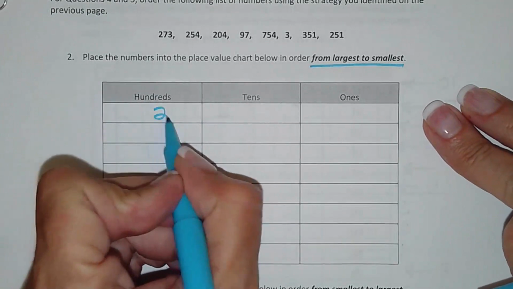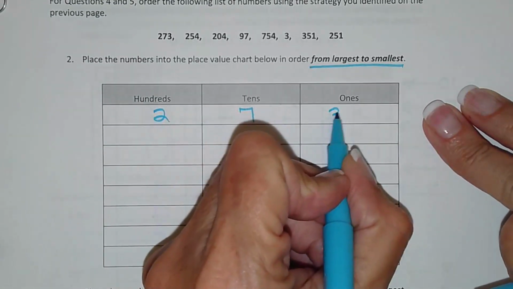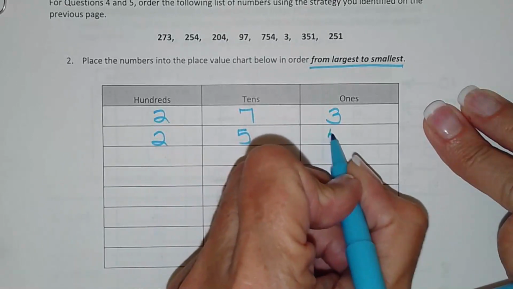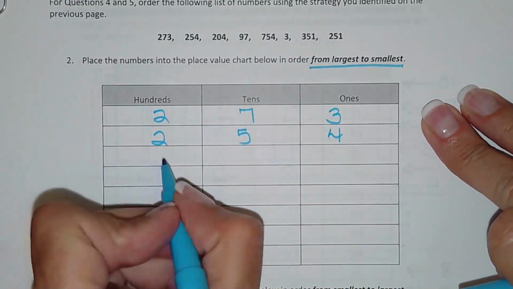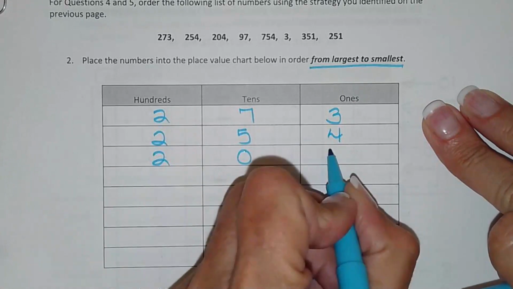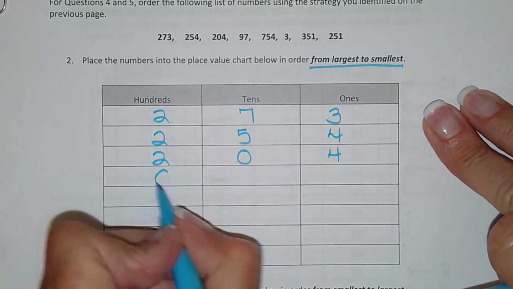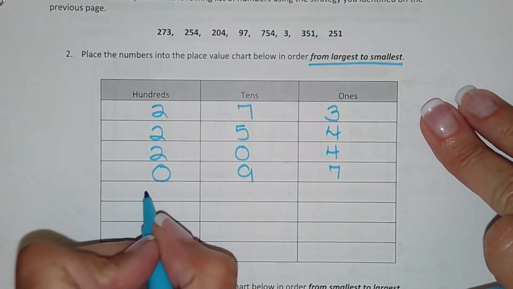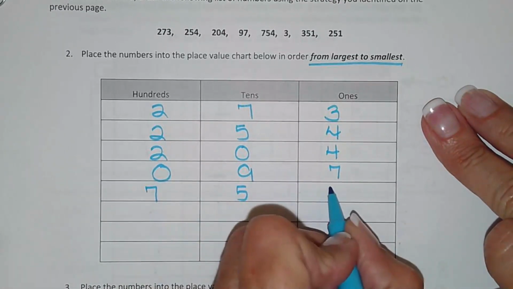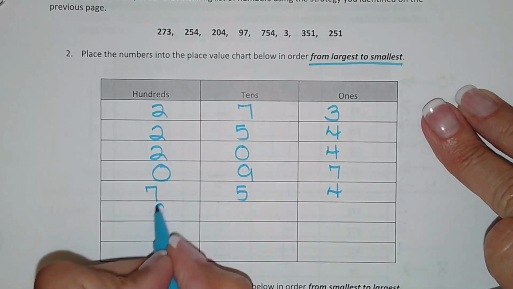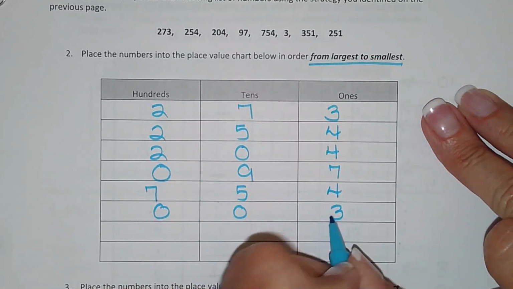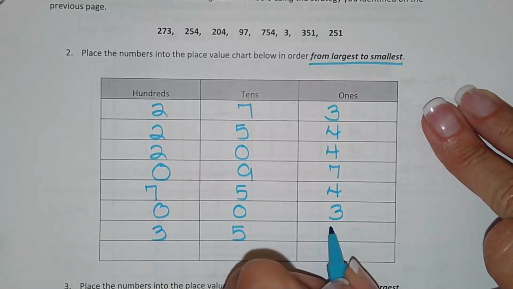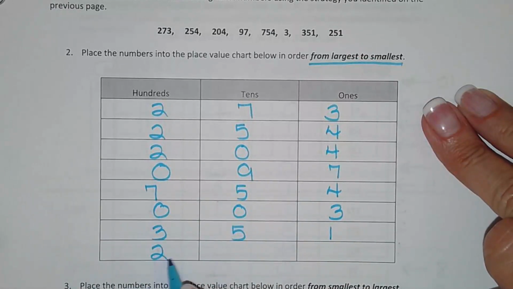Okay, so let's put our numbers in. So 273, 254, 204, 97, so that'd be 097, and 754, and 003, and 351, and 251.